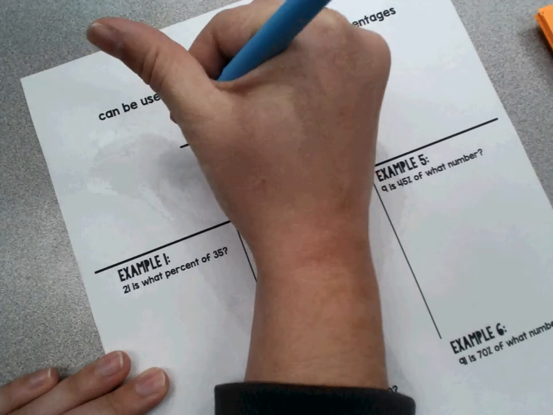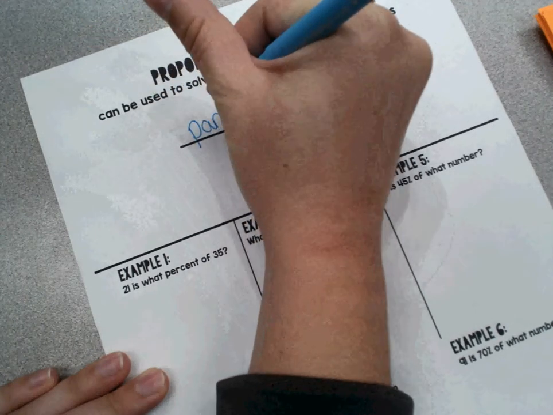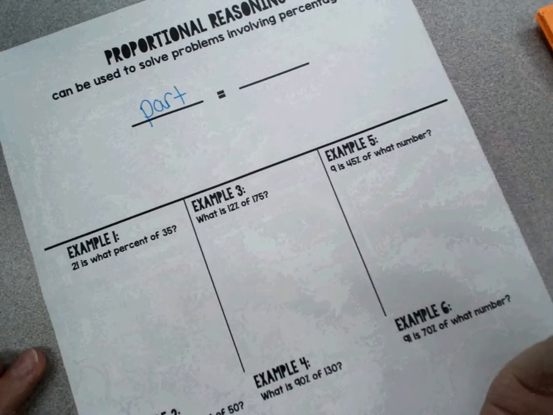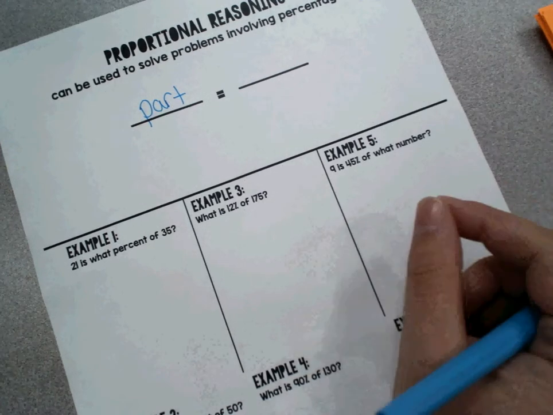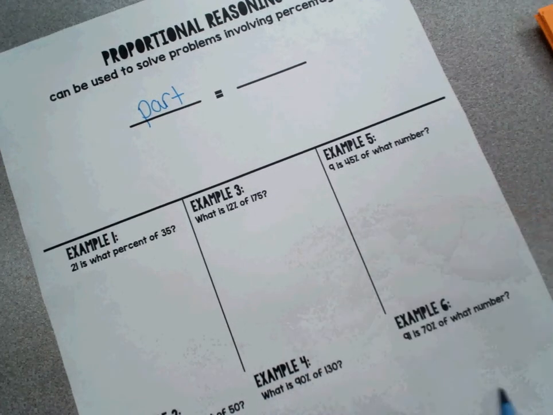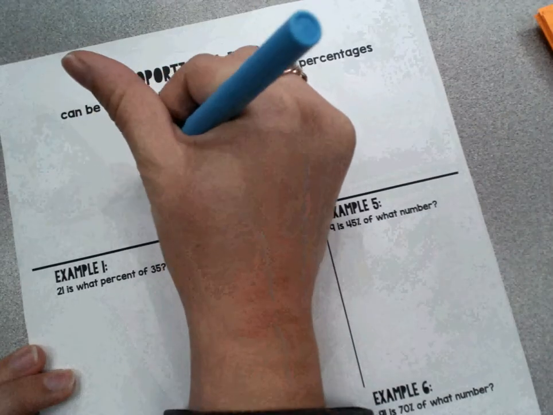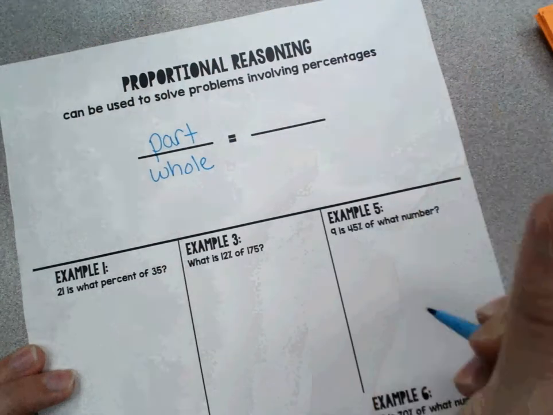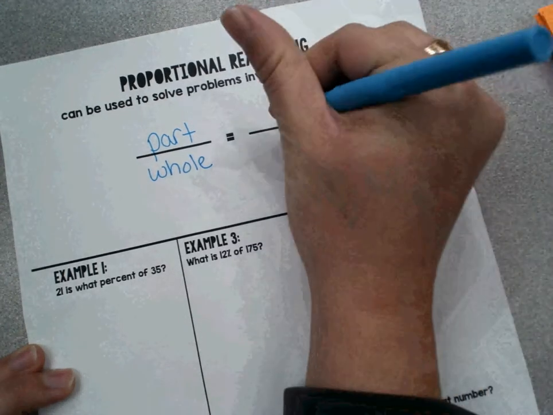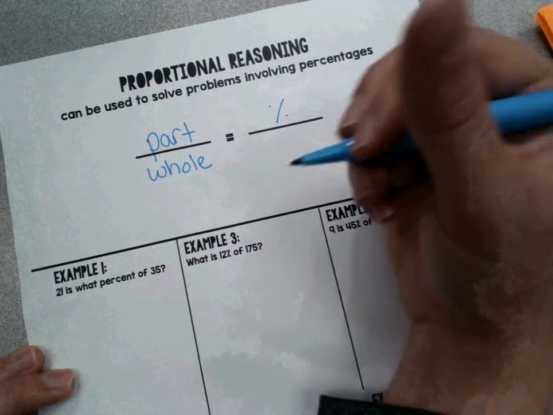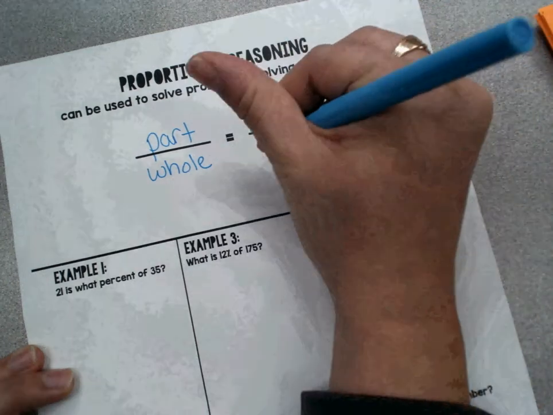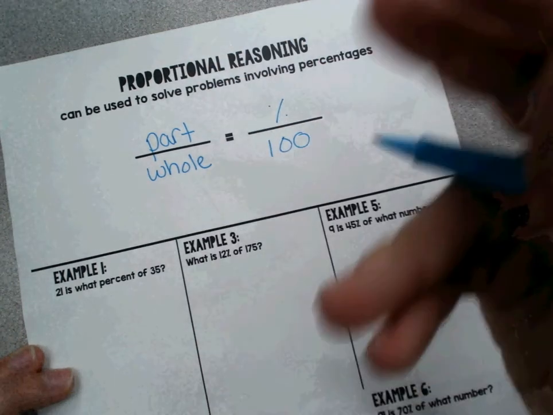And solving percent problems, we can do it a couple ways. We can do it as a proportion or just an equation. And I'm going to show you both, and you can choose which one you prefer. So as a proportion, you can always set up part over whole. So these are always our numbers, over whatever percentage they give you. Keep it as a percent over 100, because 100 is the whole of a percent.